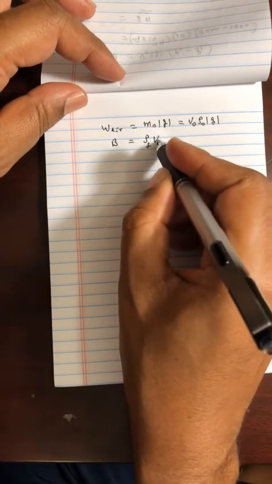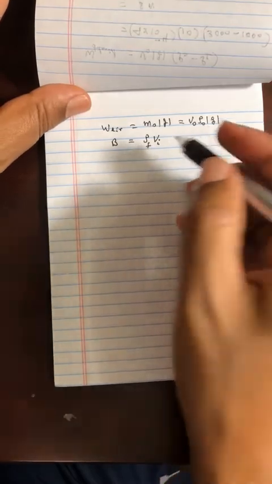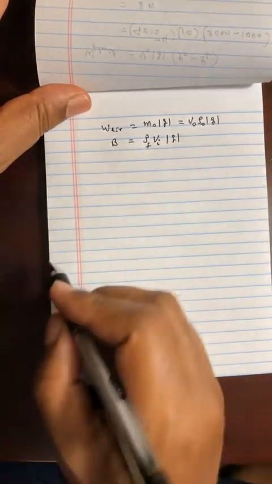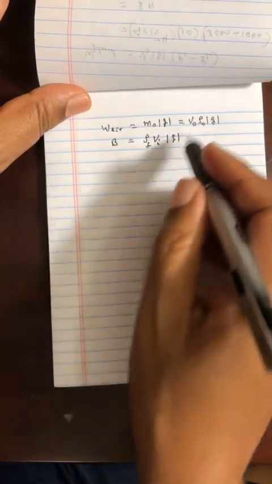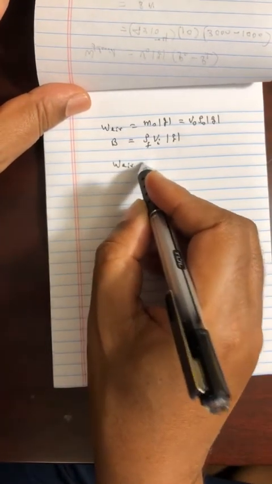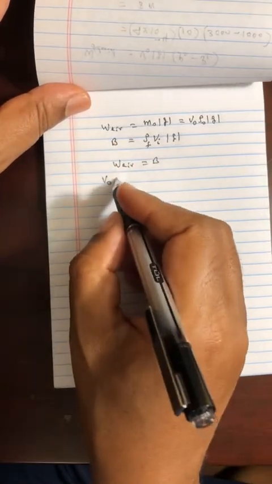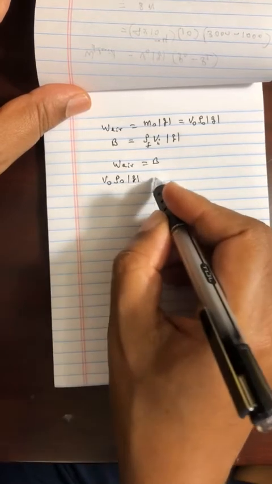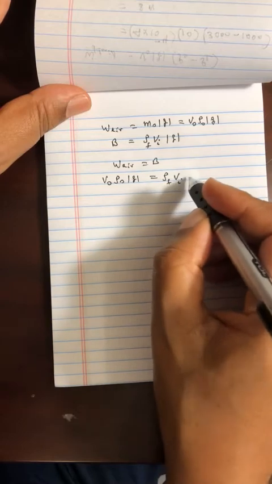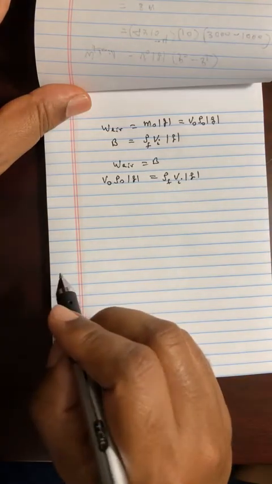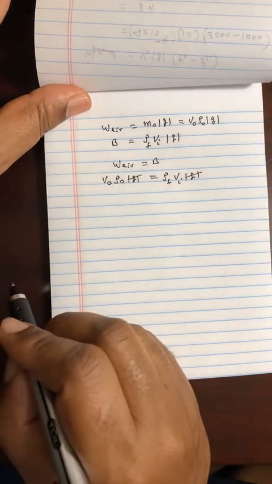So we have to use the immersed volume, not the total volume, times gravity. These are supposed to be equal. The weight in air equals the buoyant force, so the density of the object times V naught times gravity equals the density of the fluid times the immersed volume times gravity. So gravity cancels out.